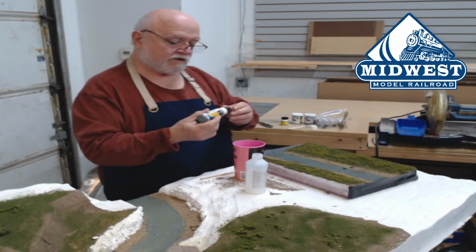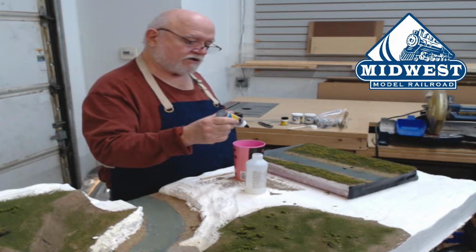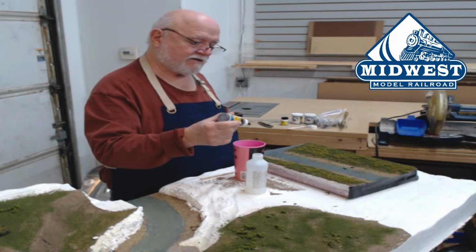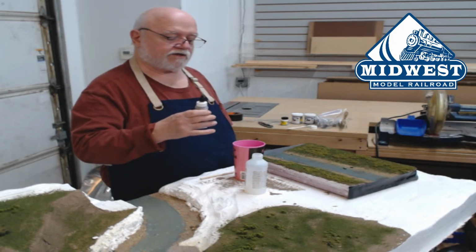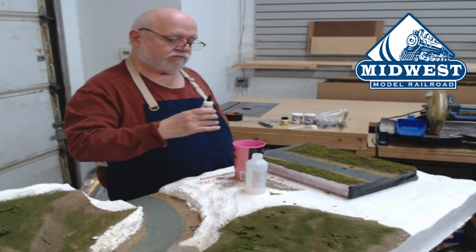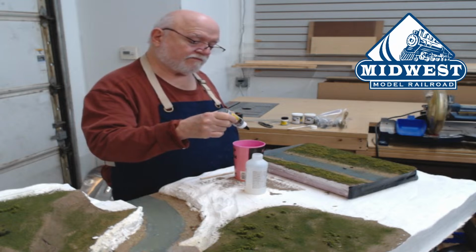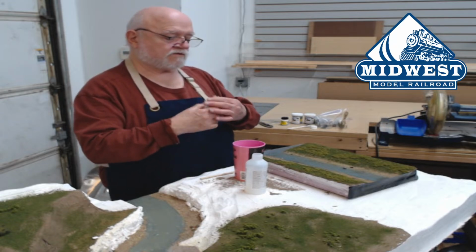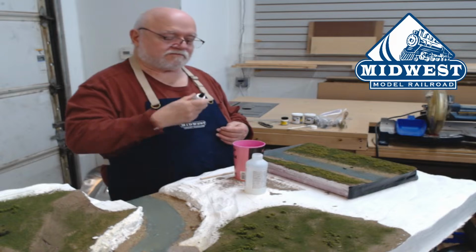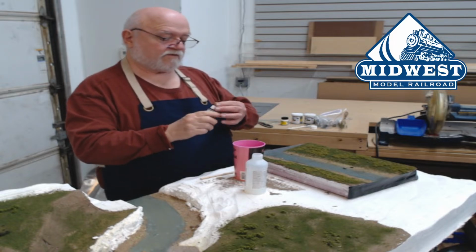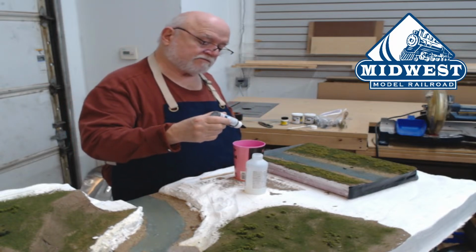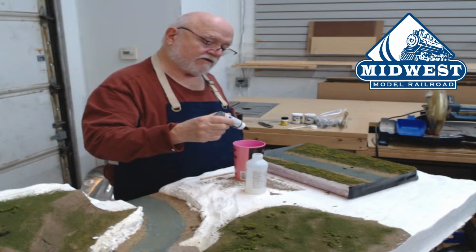So like I said, this is just a liquid. We're going to start with 2 drops and see what that looks like. I think I better shake this up first because it doesn't appear to be blended real well. It looks a little bit brighter.